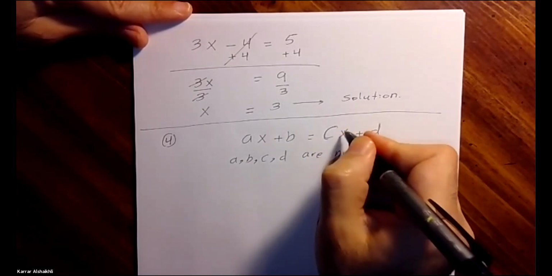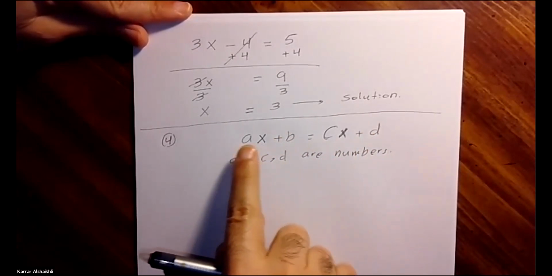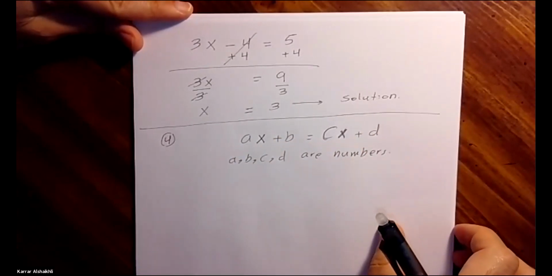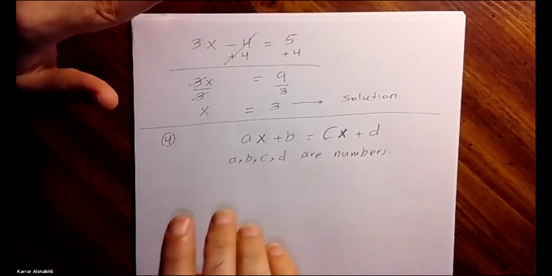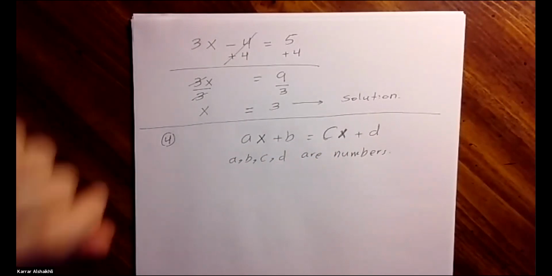You see, this is the variable, x, and all these are numbers. How are we going to solve if we have this type of equation? We're going to use the same rule. Move all the numbers to the right side and all the variables to the left side. Let's do an example about that.